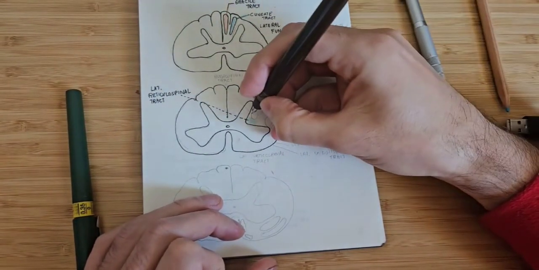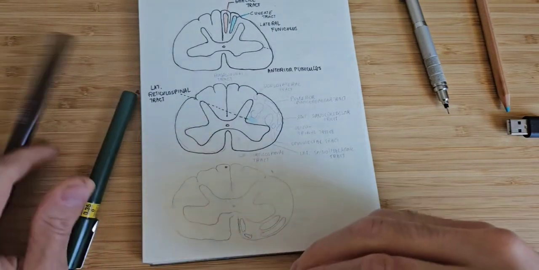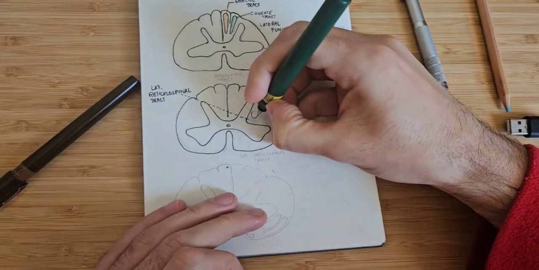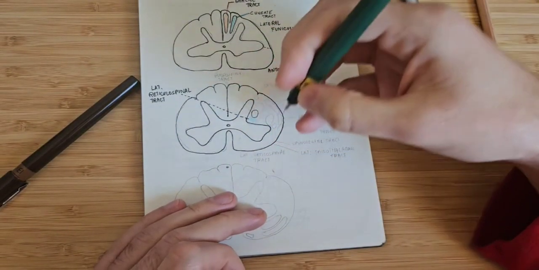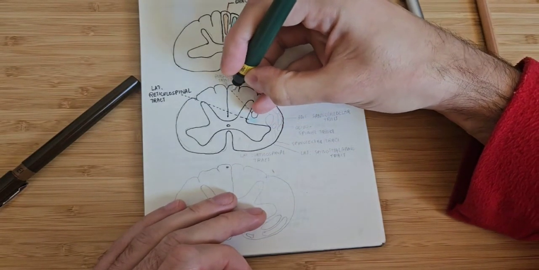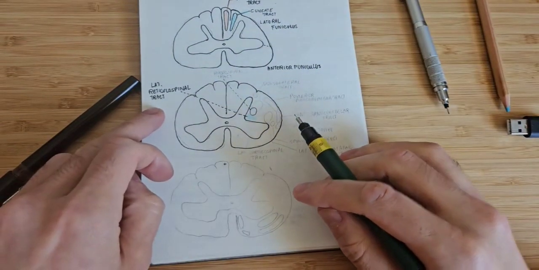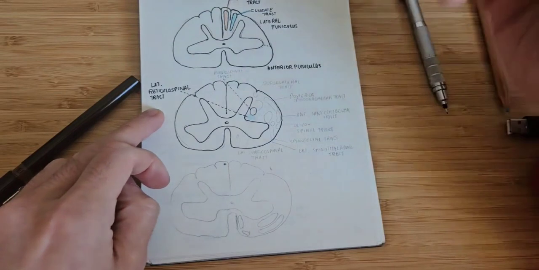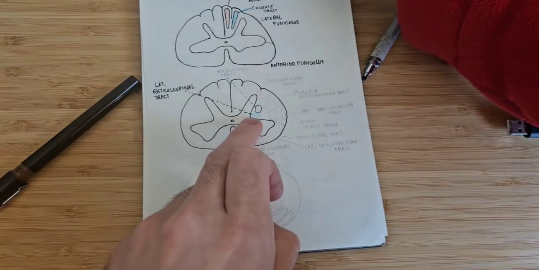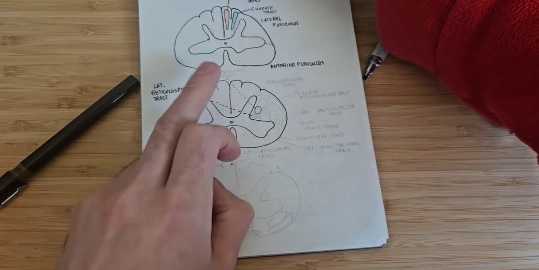Now we have this here. Let me see how I'm going to mark this one. Okay, this one. This one is the rubrospinal tract. Lateral spinal tract, rubrospinal tract. Okay? Lateral reticulospinal tract, rubrospinal tract.